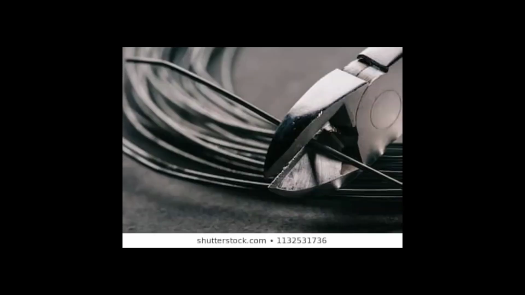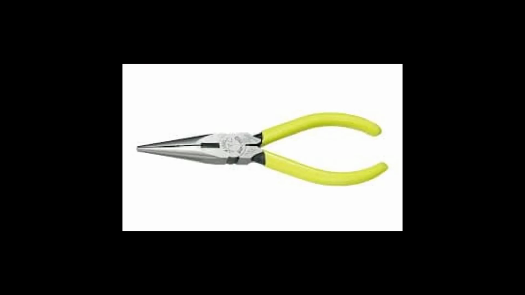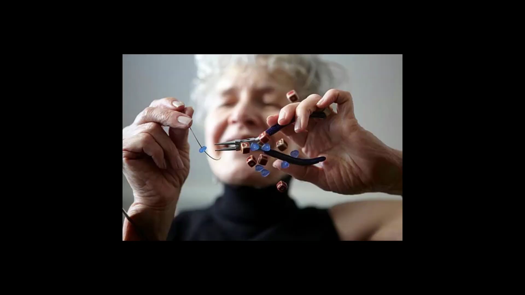It is called a cutting plier. It is used for cutting wires. Next image is a long nose plier. This tool is used to grip small objects, hold wires, bend loops, or attach wires. These are several examples of pliers.